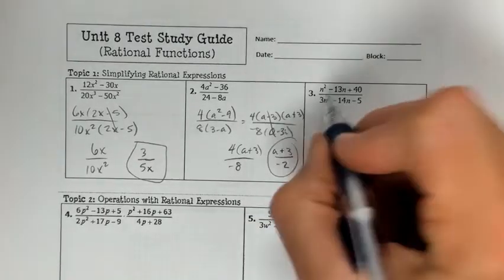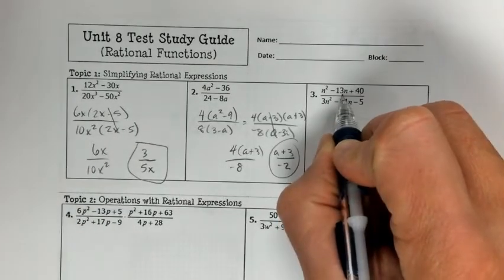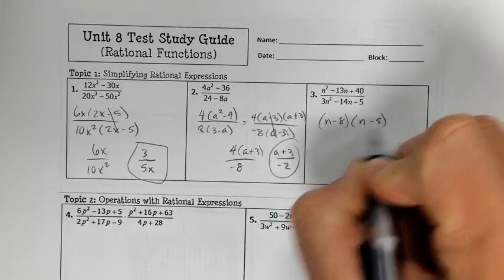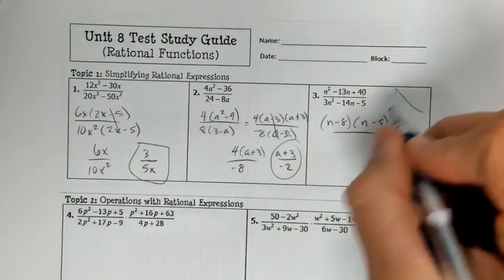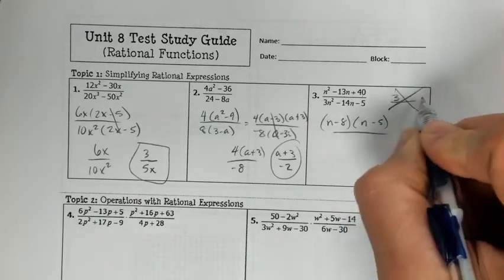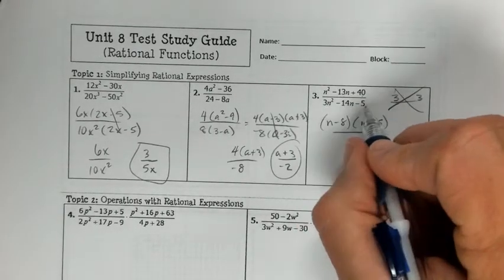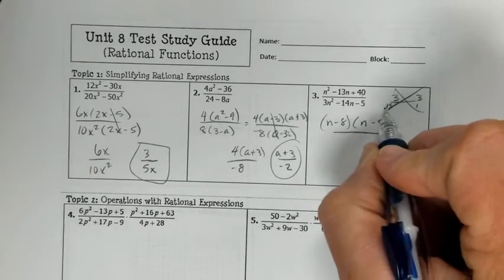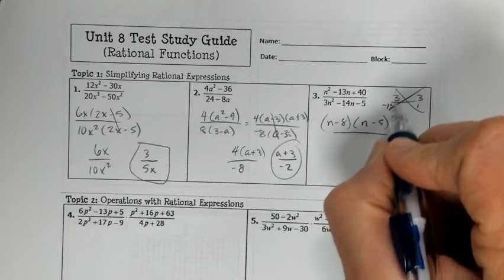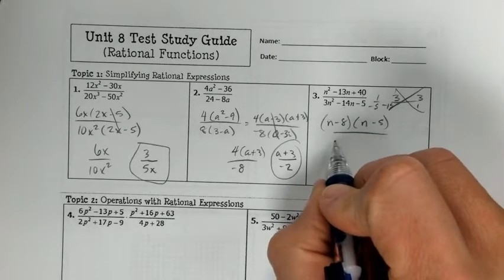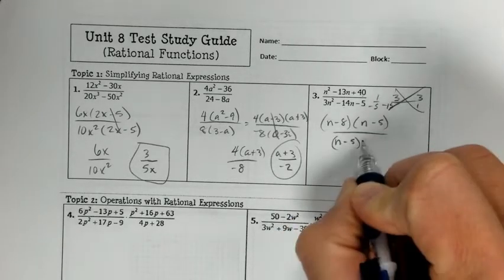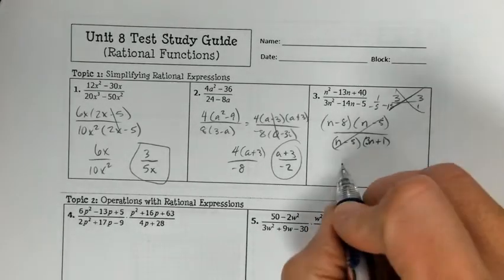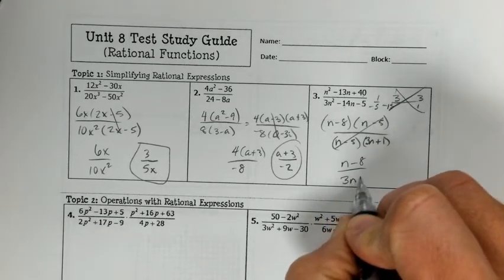Alright, look in here. We can factor the top. So looking for factors of 40 that combine to give me a negative 13 is going to be n minus 8 and n minus 5. On the bottom, we can do the asterisk method. So this is going to be 3 and 3. My factors of 15 that combine to give me 14, it's got to be a negative 15. So this can be reduced to 1 over negative 5. So we have n minus 5, 3n plus 1. These cancel out, so we're left with n minus 8 over 3n plus 1.